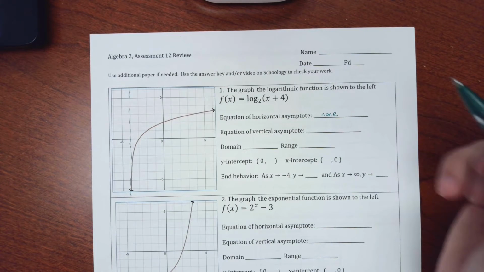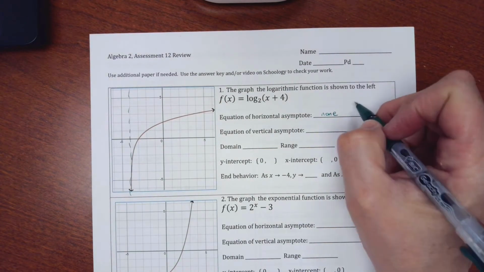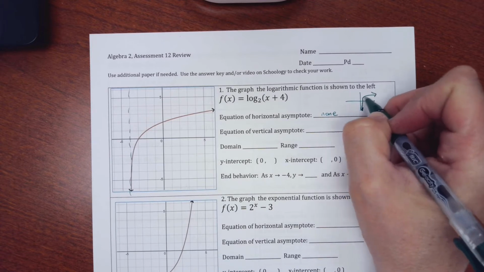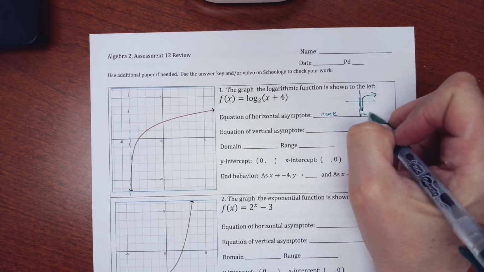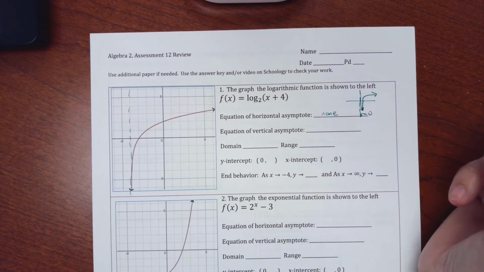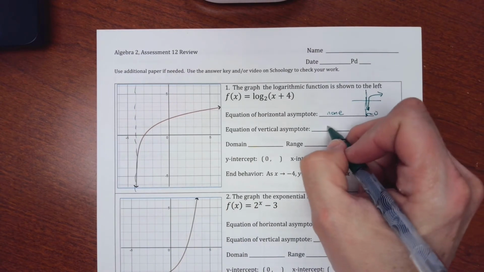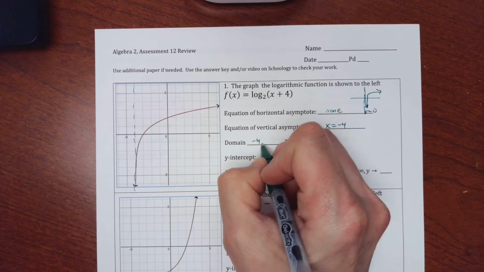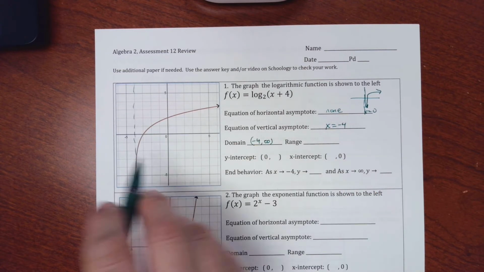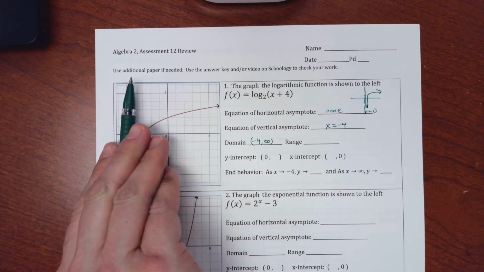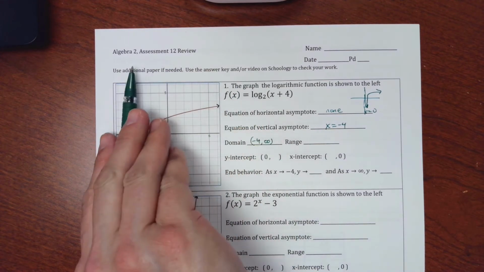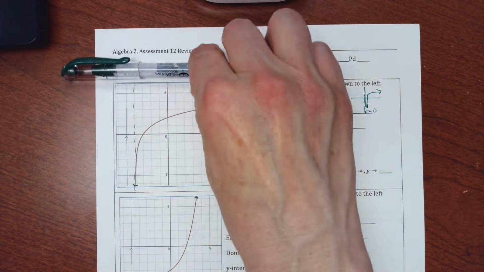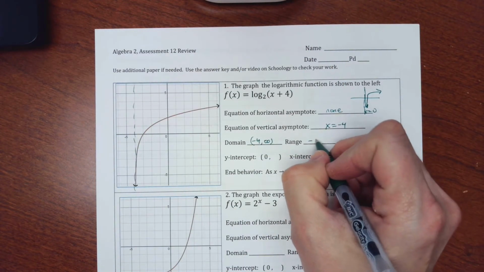Because remember that a log function starts off basically looking like this. It comes right through there, has an asymptote of x equals 0. Right? And so if you move right or left, it moves with it. So that would be -4. The domain is everything from -4 over to the right, because it starts basically everything from -4 over, but not including -4. The range, it's going up and down forever, everywhere. So all real numbers.